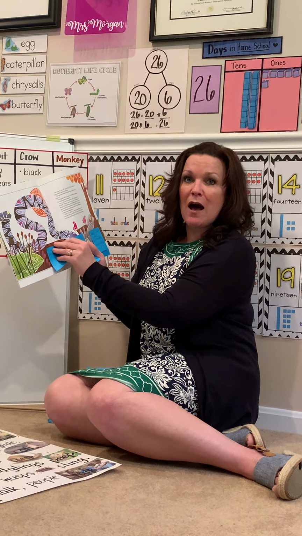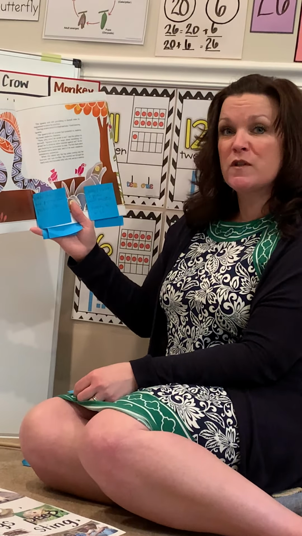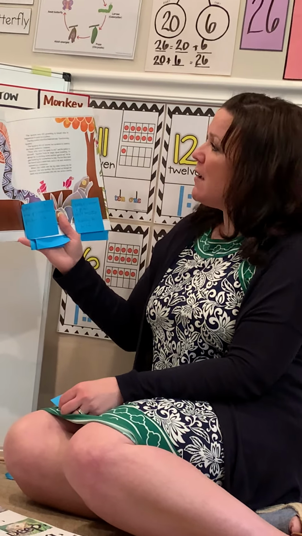Let's listen to find out how the author describes exactly how the iguana moves. We heard meck, meck, meck, meck, but what does that mean?